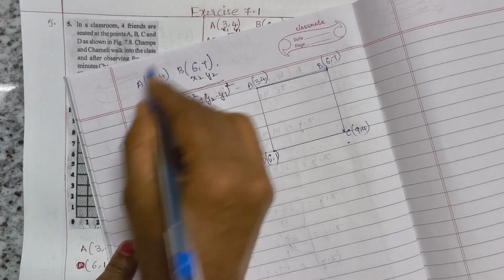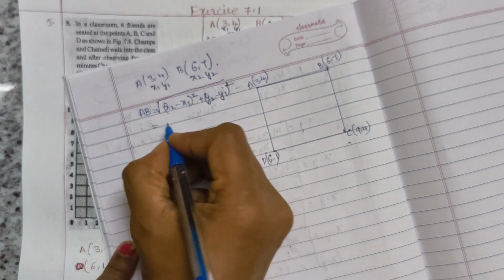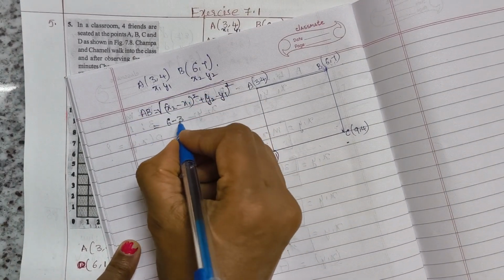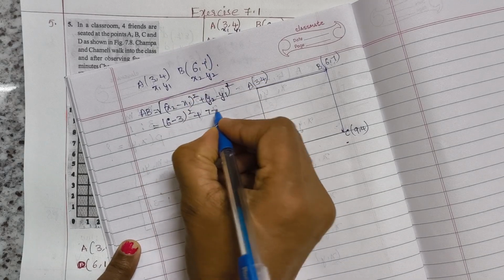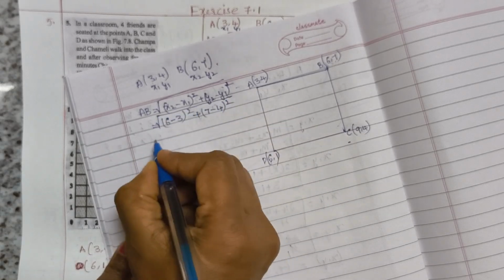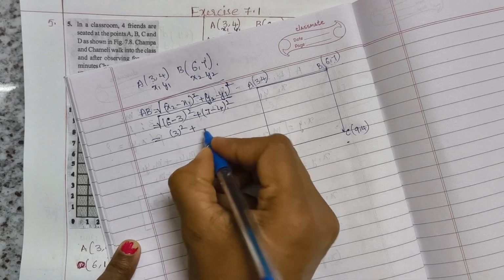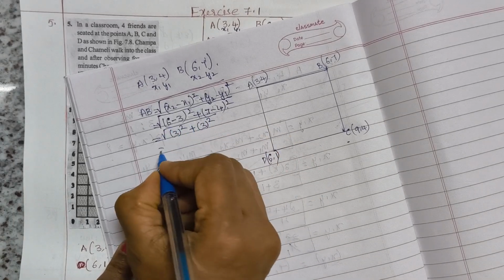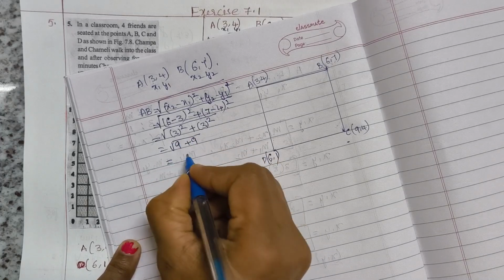If you are confused, write it separately; otherwise, if confident, write it directly. x2 is 6 minus x1 which is 3: square root of (6 minus 3) whole square plus (7 minus 4) whole square. Now simplify: 6 minus 3 is 3, 3 squared, plus 7 minus 4 is 3, 3 squared, under root. 3 squared is 3 times 3, 9. 9 plus 9 under root.